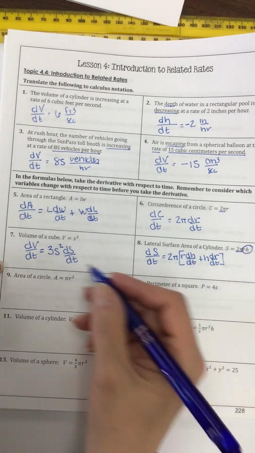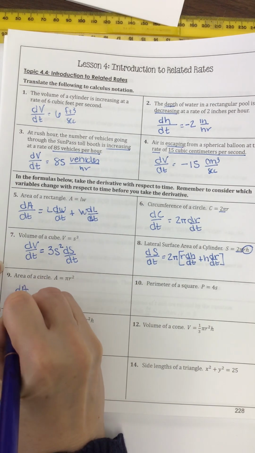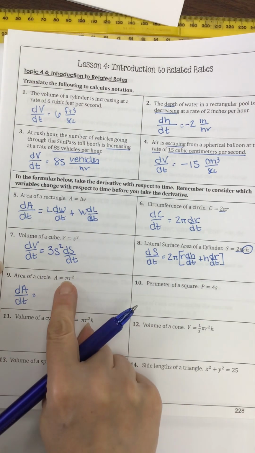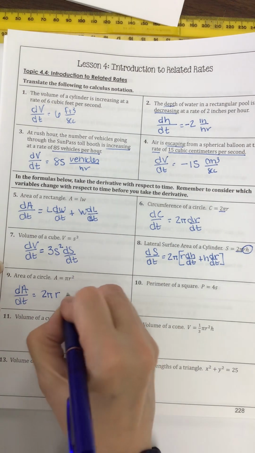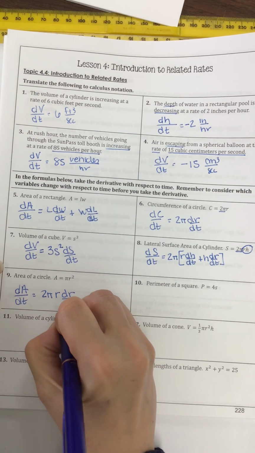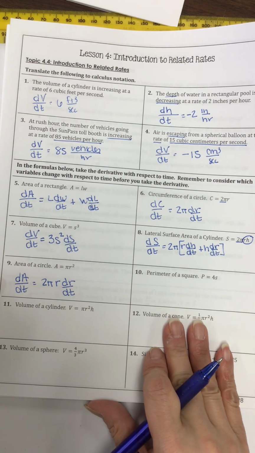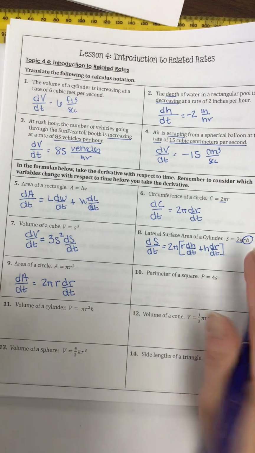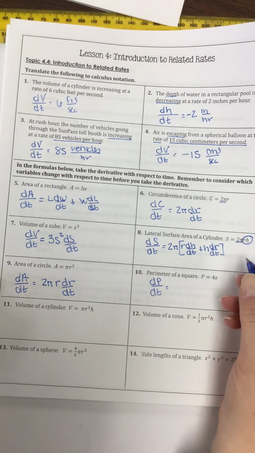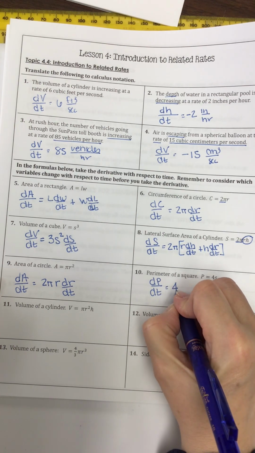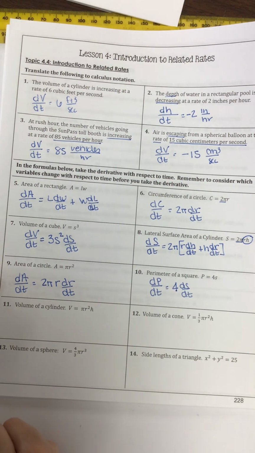All right, so here, area, so the derivative of the area with respect to time is going to be what? 2 pi r, but we have to have the derivative of the radius with respect to time because our variables didn't match. Make sense? All right, perimeter. The derivative of the perimeter with respect to time would be 4, but we have to have the derivative of s with respect to time, yes?